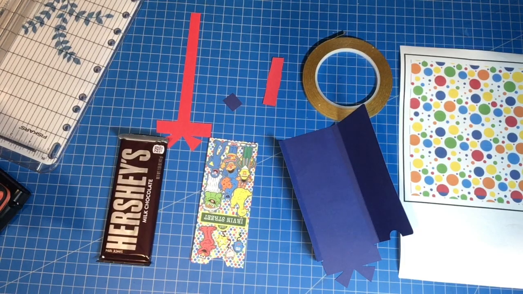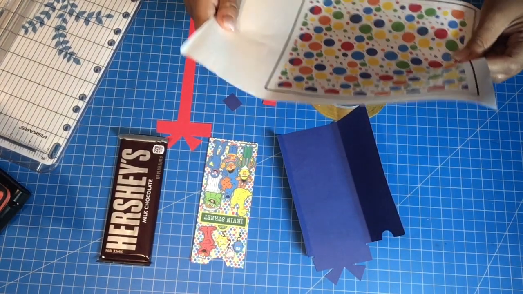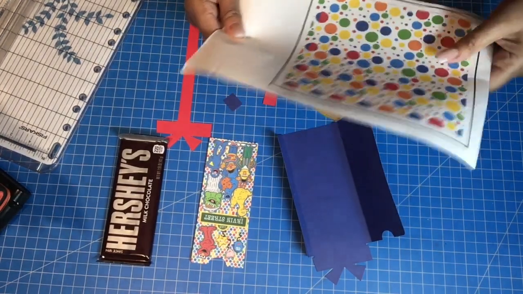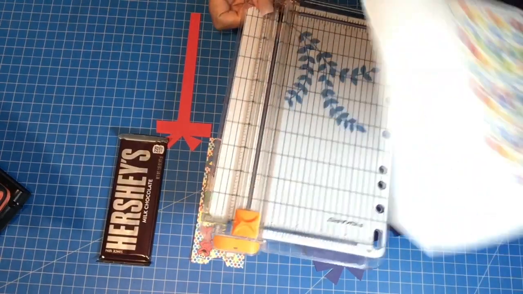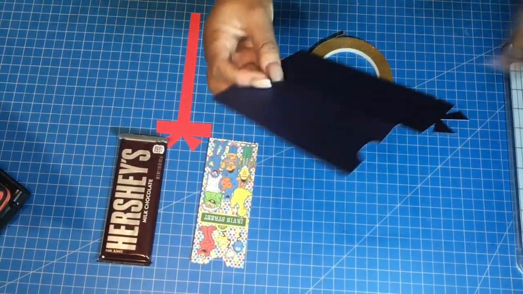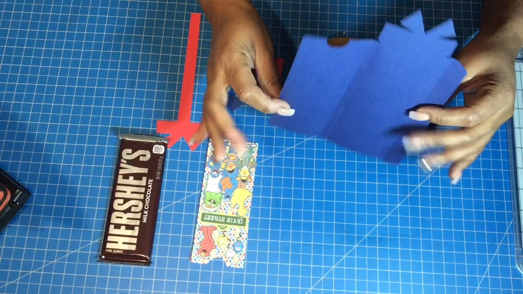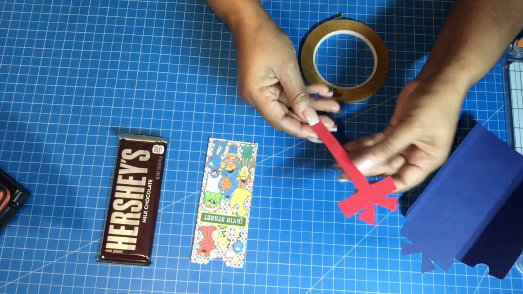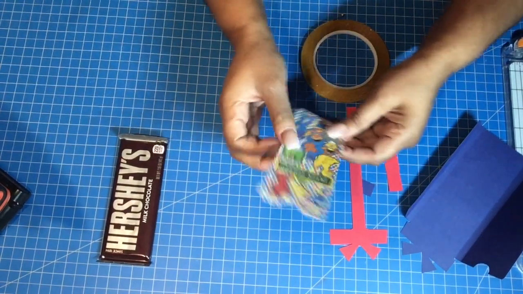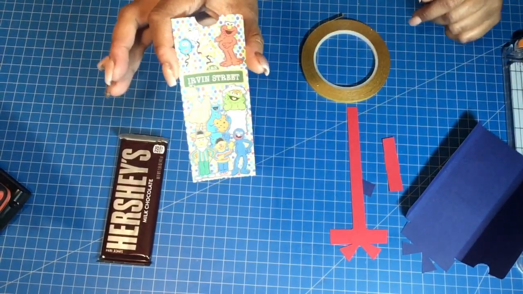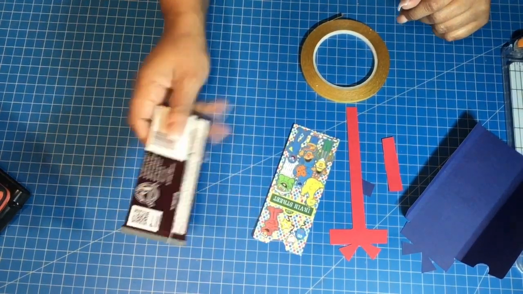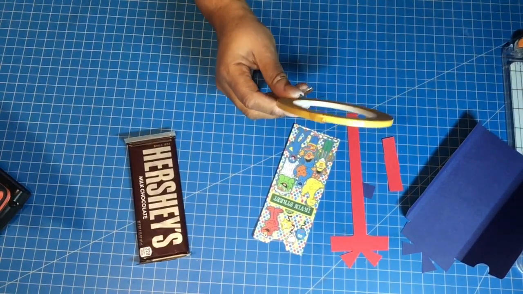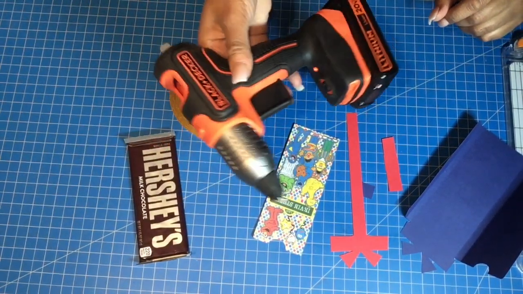Now that we're back at the table, I have here the chocolate bar wrapper. I don't cut it on the machine because it's just a square, and I can do that with my paper trimmer. Let's set it aside. We have the cutout, the actual wrapper, and these are the little pieces that go on the bow. Okay. This is the print and cut with all the characters. And you have your Hershey bar, double-sided tape, and I have my glue gun.